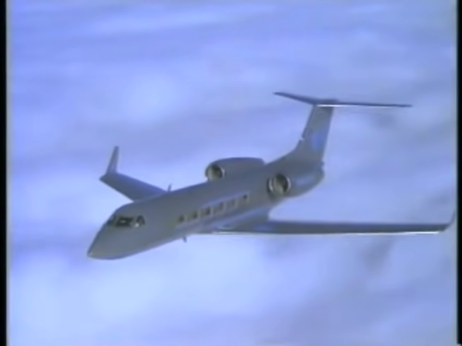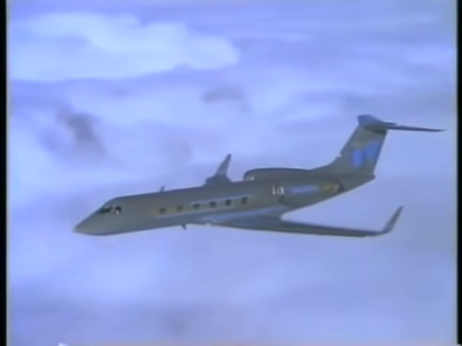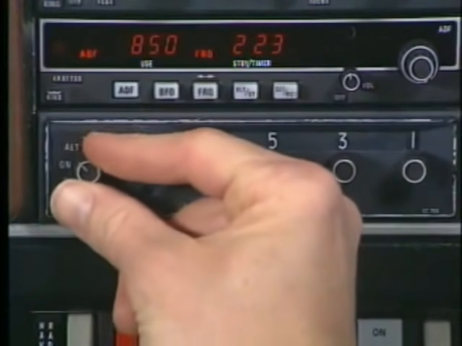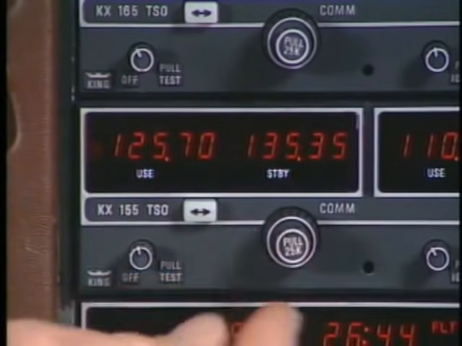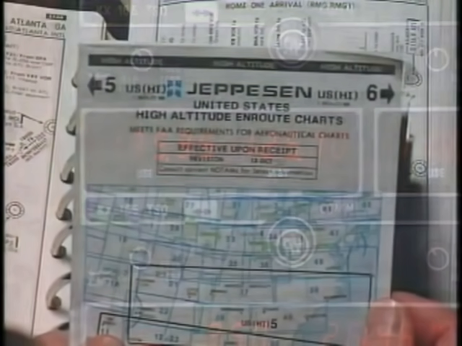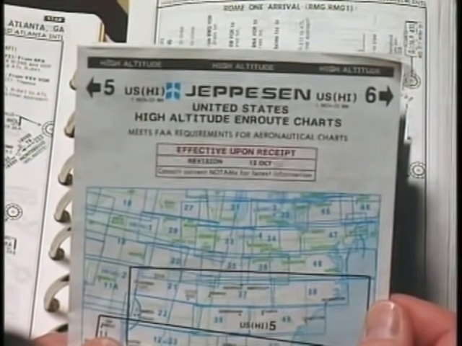Class A airspace extends from 18,000 feet MSL up to and including 60,000 feet MSL. To fly in Class A airspace, you must hold a current instrument rating and be on an IFR flight plan. In addition to the standard IFR equipment requirements, your aircraft must have an encoding altimeter, a transponder with Mode C, and radio equipment capable of communicating with ATC on the appropriate frequencies. Instrument high altitude and route charts must be used for navigation in Class A airspace.